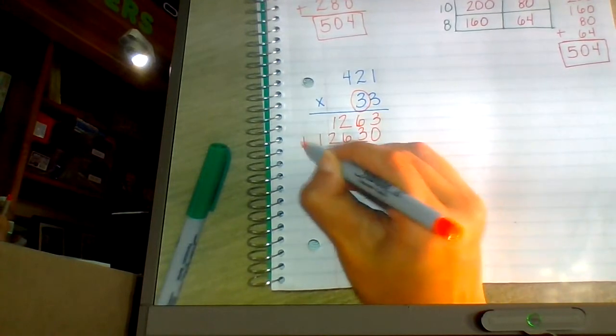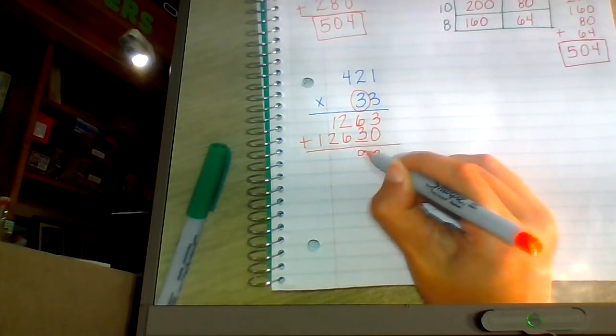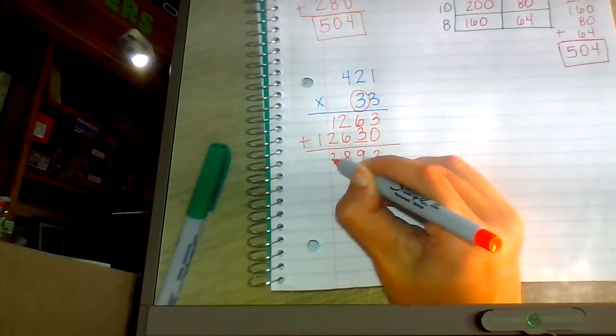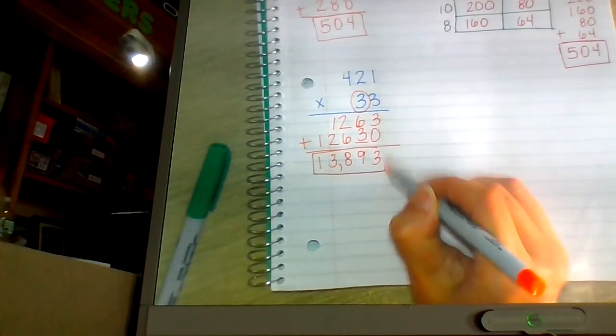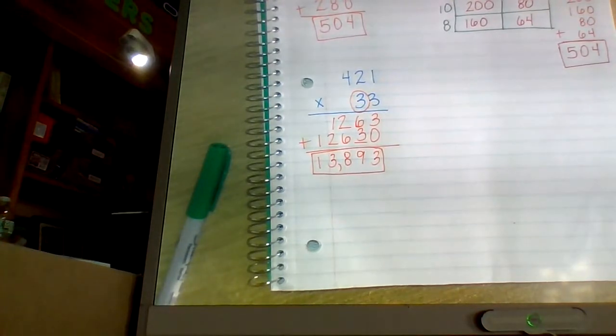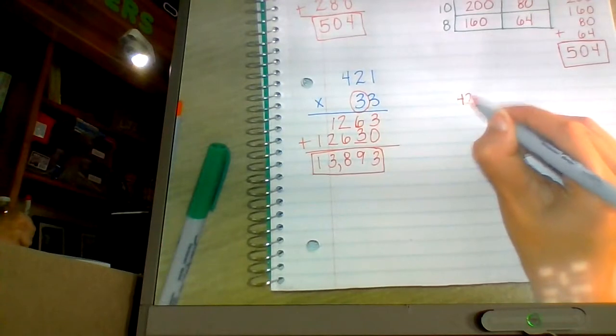And then I will find the sum to find my final answer, which I got 13,893. Now I'm going to solve this exact same problem using the box or area model.